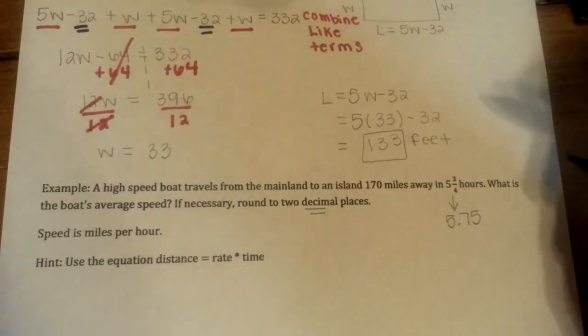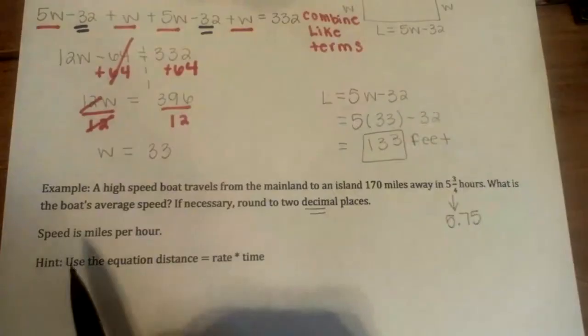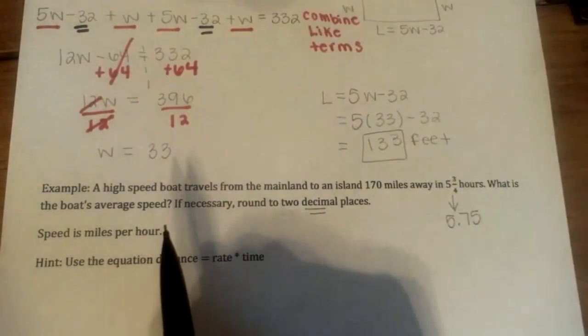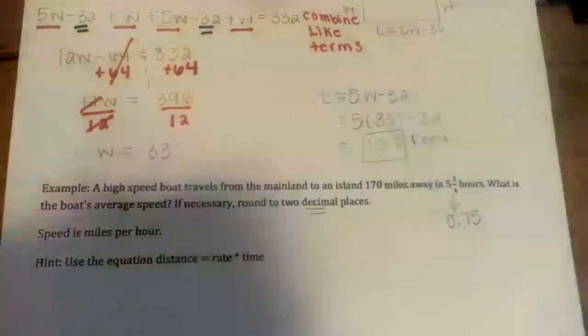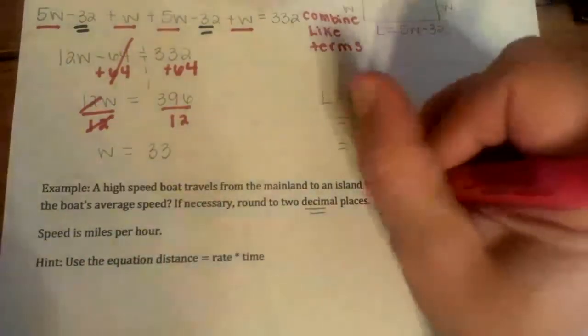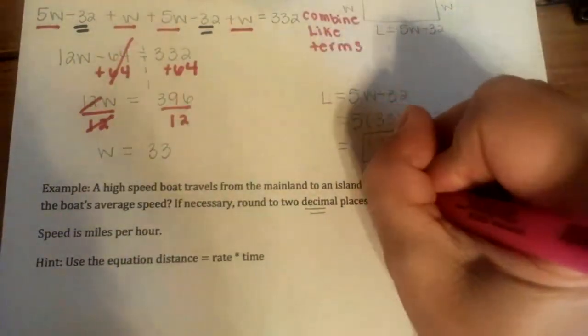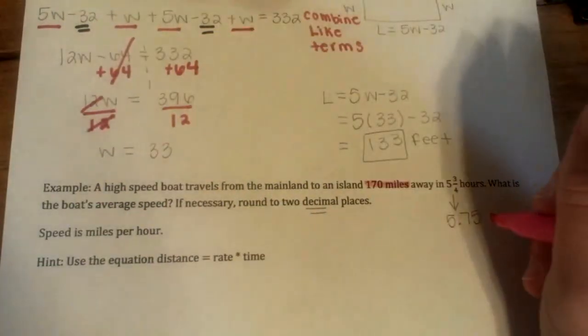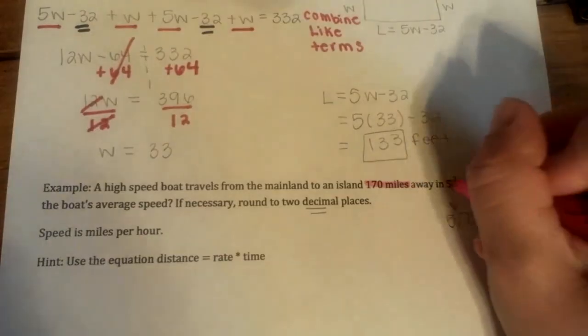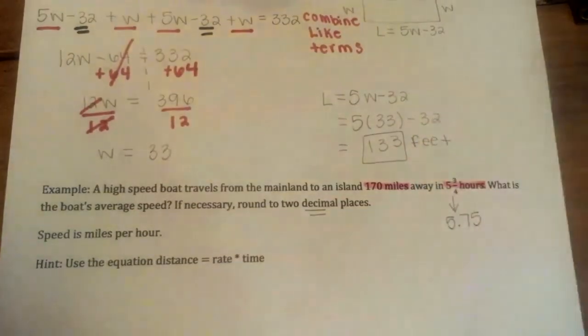All right, so I have my speed is miles per hour. They tell me in the problem that I have 170 miles. So that's my miles. And I have 5.75 hours. So speed is in miles per hour, and this hint says to use the equation distance equals rate times time. Distance equals rate times time.